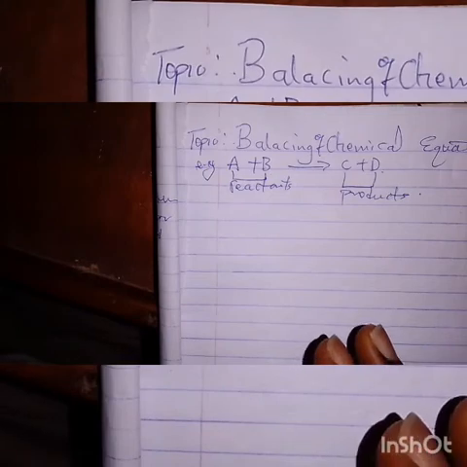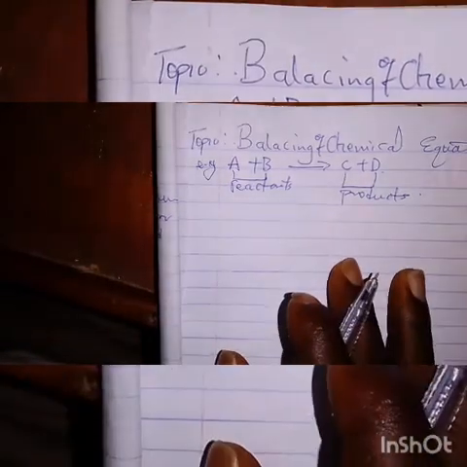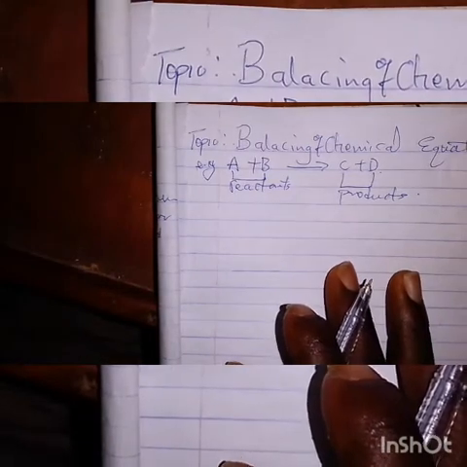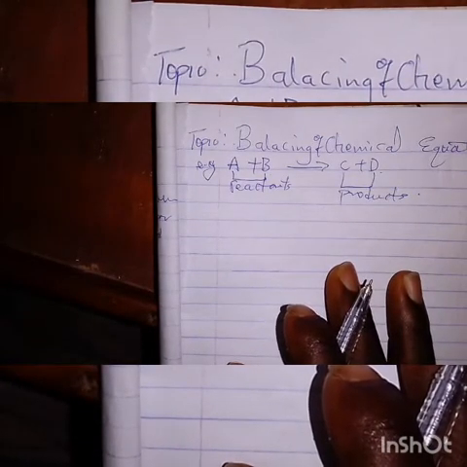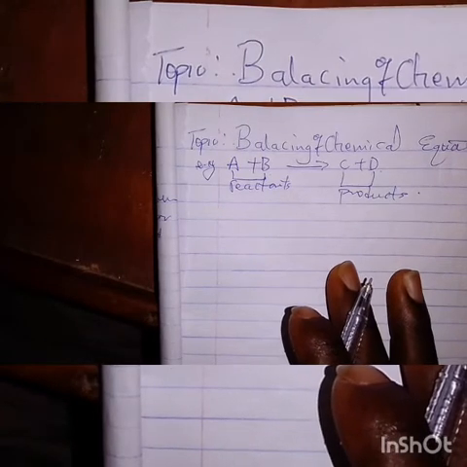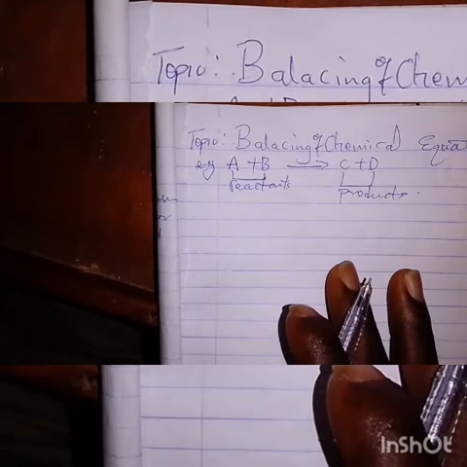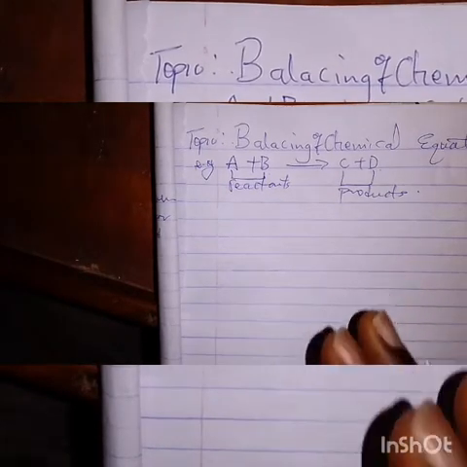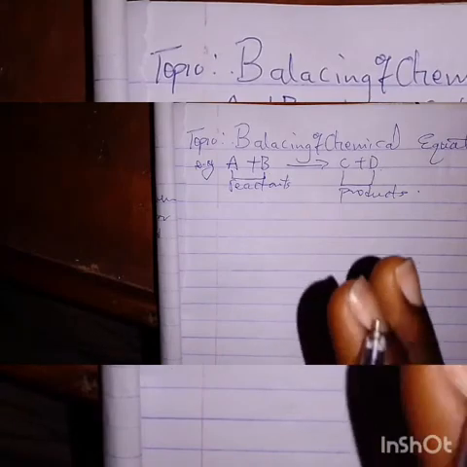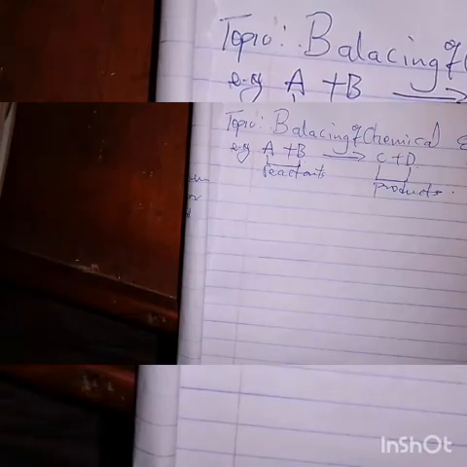But what we'll be looking at tonight, remember I said we have reactants and we have products. So we are going to start from one angle, and pick them one after the other. If you want to balance a chemical equation, it is easy to do. But I want you to know that here you can use a trial-and-error method to get what you want.